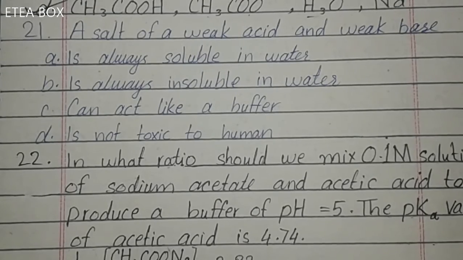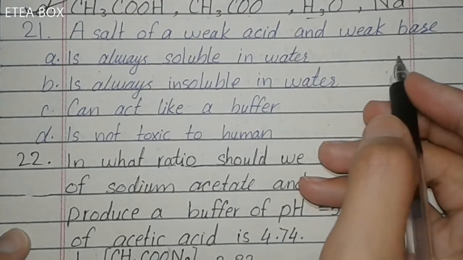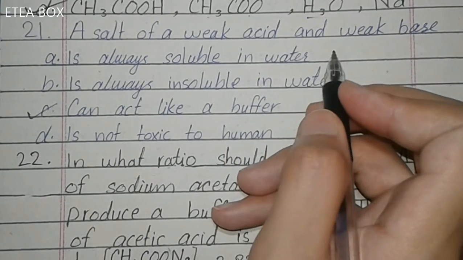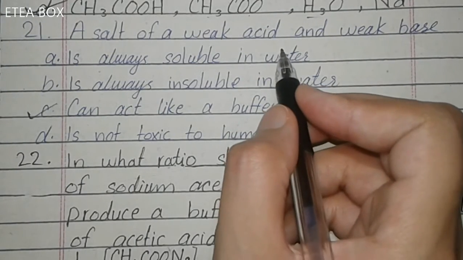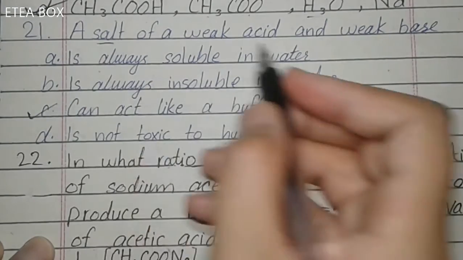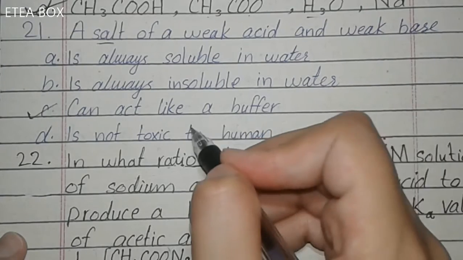21. A salt of weak acid and weak base, we know, acts like a buffer. We know that a weak acid and a weak base, when combined with a strong acid or strong base, will form a salt. Now a salt along with a weak acid will act as a buffer.